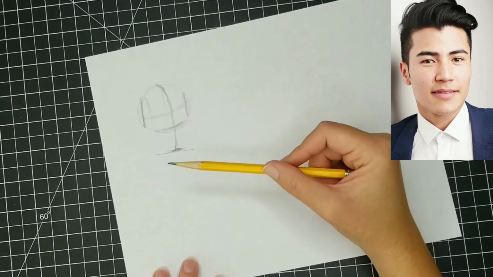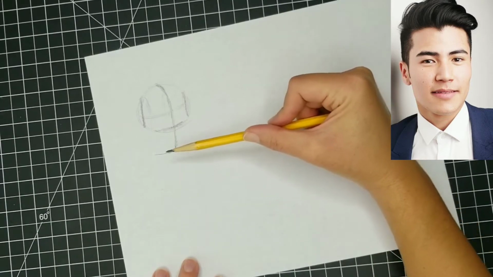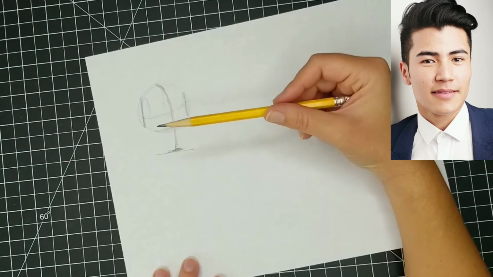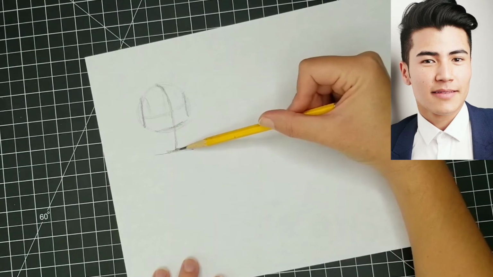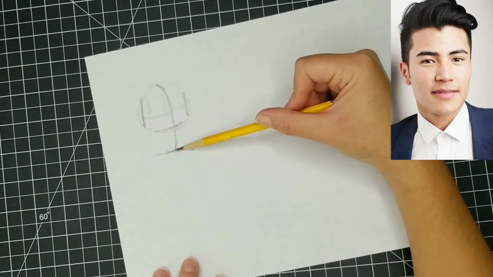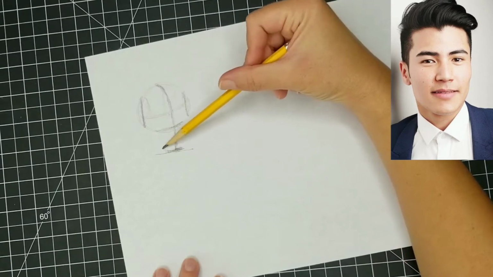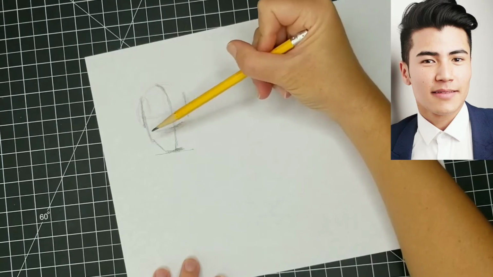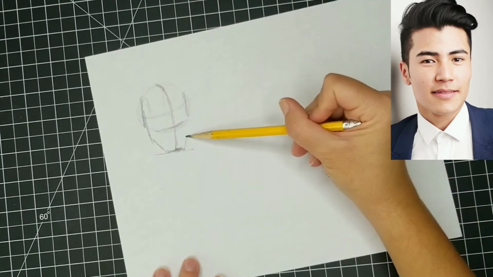And then let's go ahead and draw the rest of his jaw in. The big difference between a male face and a female face is the jaw. Males tend to have a wider jaw down here at the bottom. And then we're just going to attach it to the skull.